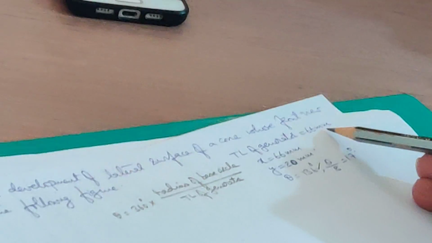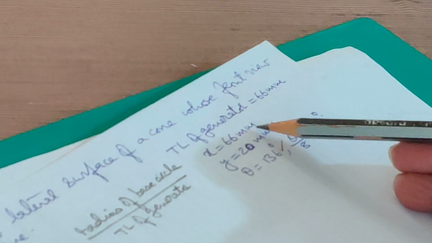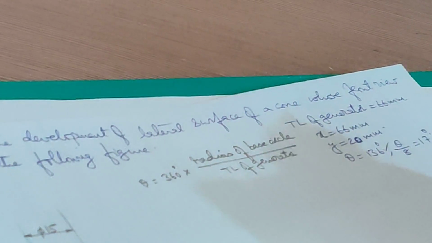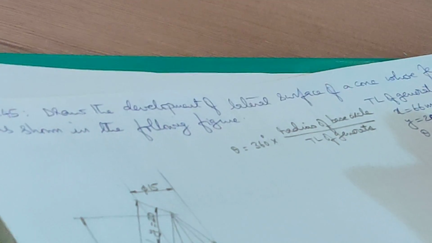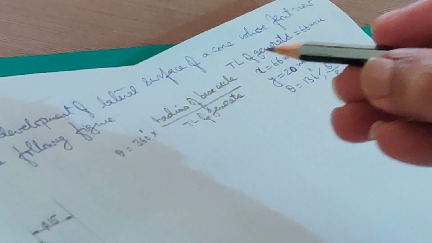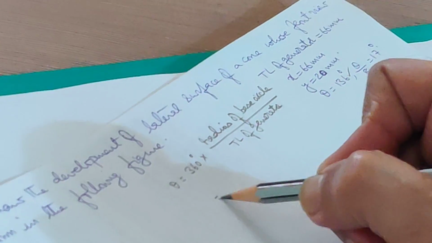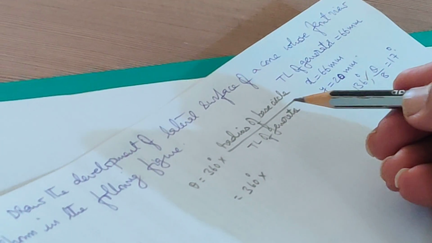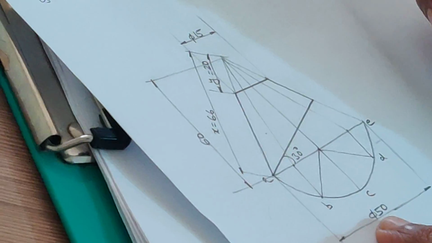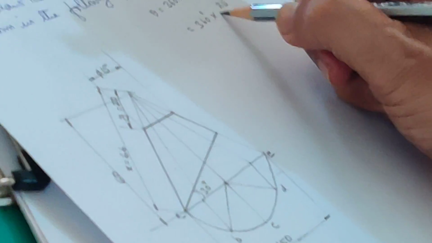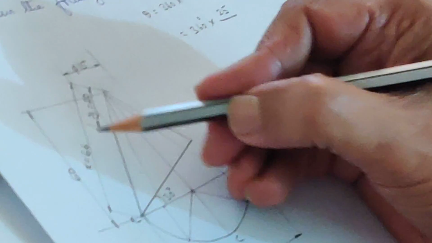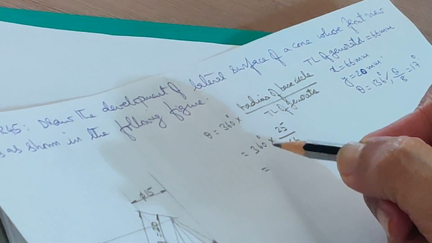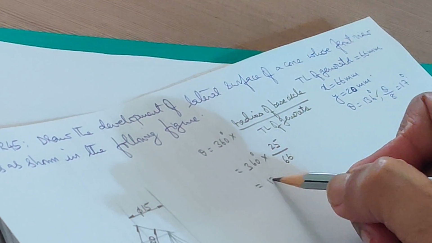True length of the generator x is 66, and y is equal to 20 mm. Now theta has come to 136. How did it come as 136? 360 degrees into radius of the base circle. The diameter is given as 50, so radius should have been 25, divided by true length of generator, 66. So when you do the calculation, it comes to 136.